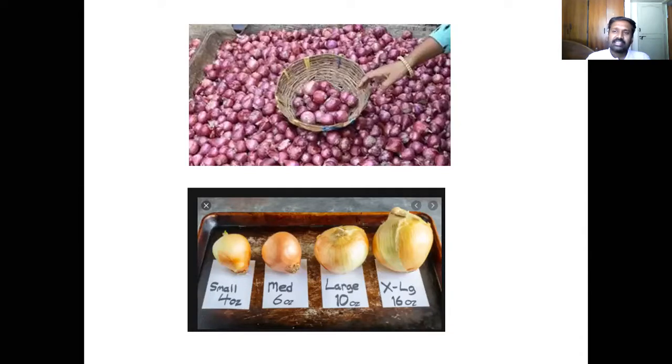Is it not? So if you now plot a graph of the number of onions against their sizes.